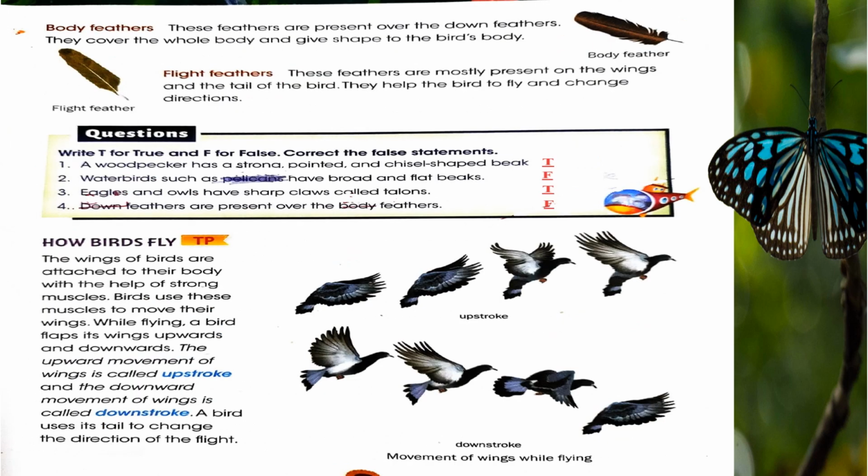Second, body feathers. These feathers are present over the down feathers. They cover the whole body and give shape to the bird's body. Next, the third one, flight feathers. These feathers are mostly present on the wings and the tail of the bird.